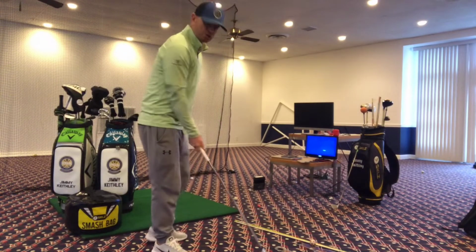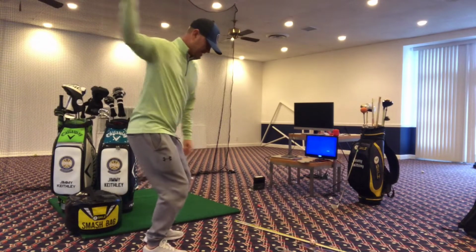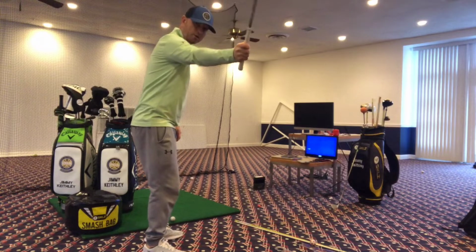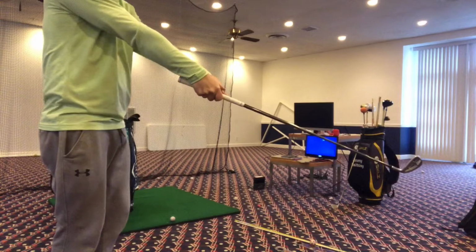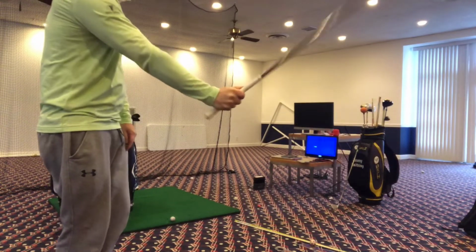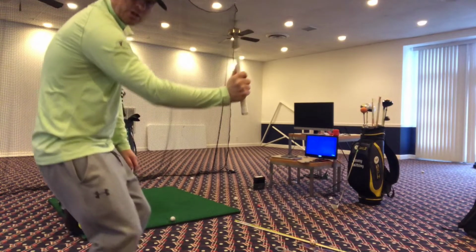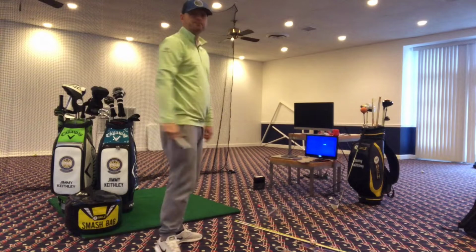But if you put just your right hand on, you're going to see how easy it is to dominate, straighten that right arm, lose that angle right there, lose that angle between your forearm and your shaft. What's that called? That's called casting, okay? And that's what you'll do.